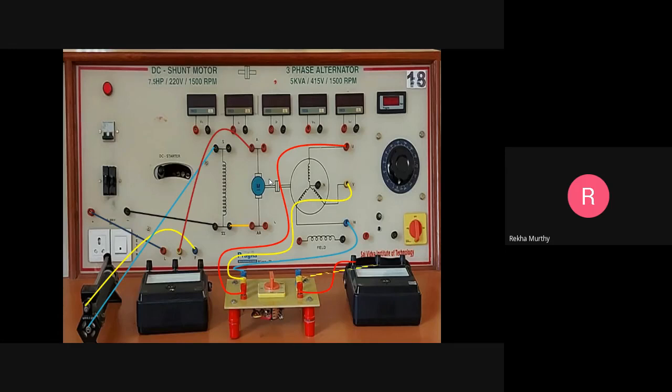The other end of the ammeter, which we have to prefer as 10 amperes, should be connected back to the other terminal of the output of the TPST switch. And the other side of the same TPST switch connection should be interconnected with another ammeter, and the other ammeter should be connected back to the other end of the TPST switch. This is how we completed a closed loop.